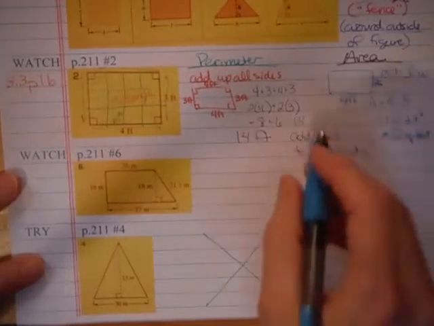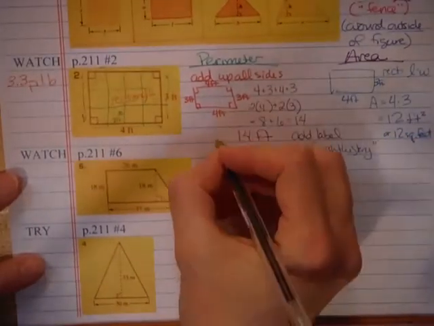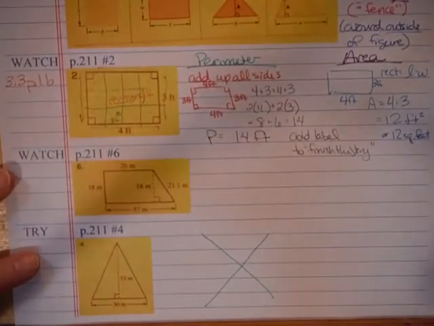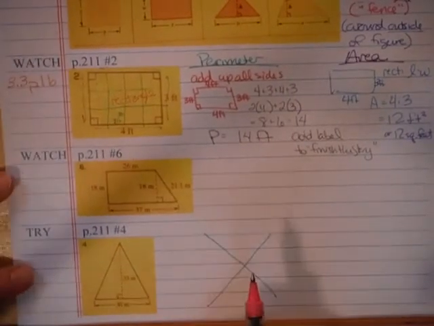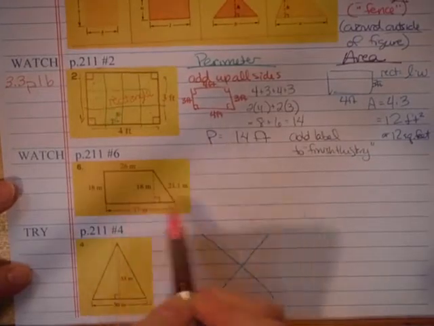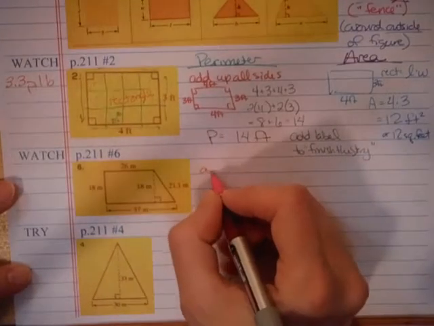So area is 12 square feet, perimeter is 14 feet. So very important on those labels. Start getting some good practice with that. Okay, let's do number 6. Again, perimeter on this one, we're going to add up all the sides.